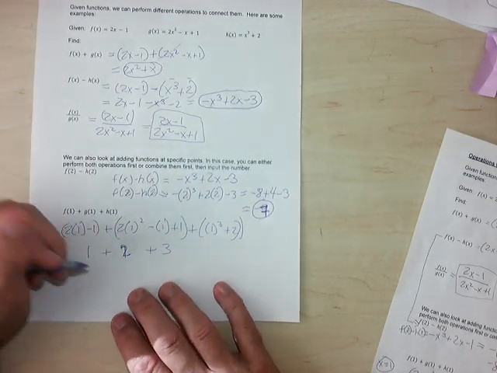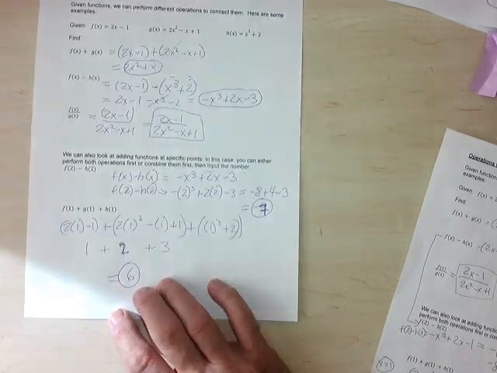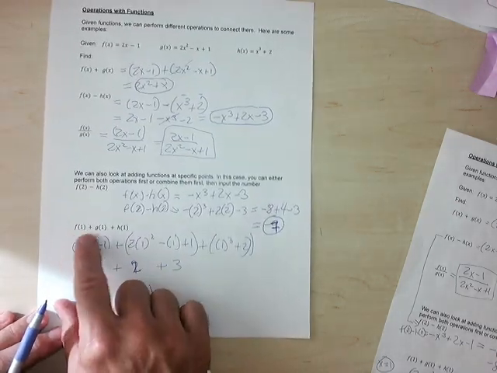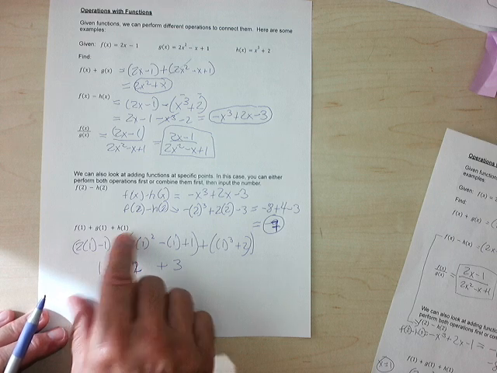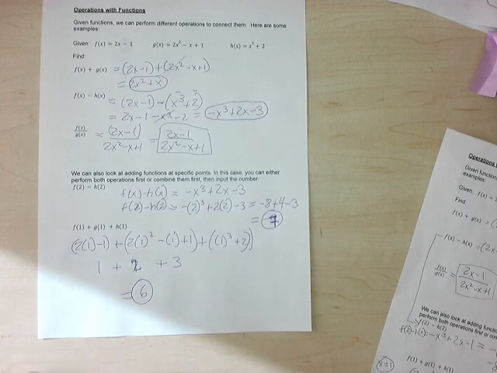So our answer here would be 1 plus 2 plus 3, which equals 6. Okay? So that means that if we add all three of these functions together at the point 1, our answer is going to be 6. Okay, I hope that makes sense. Sorry, I got a little confused there for a minute, but yeah, looking good. And then next we're going to do composites.